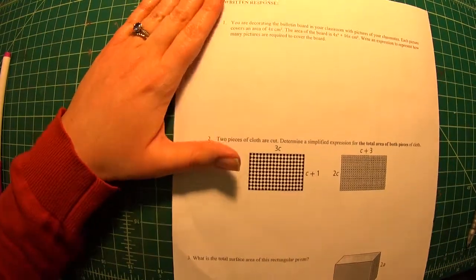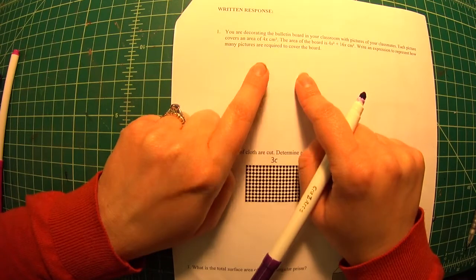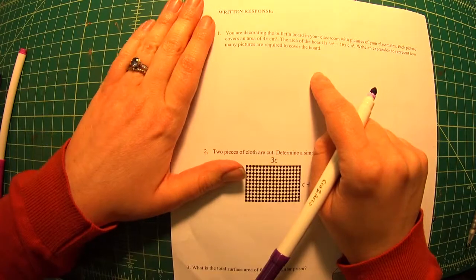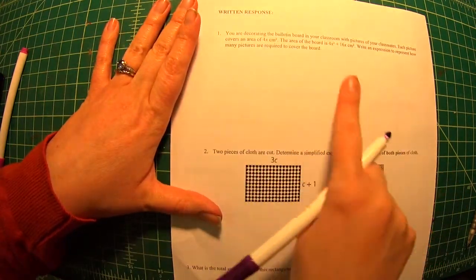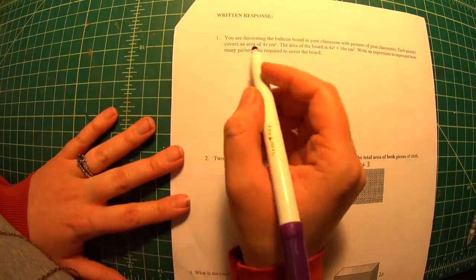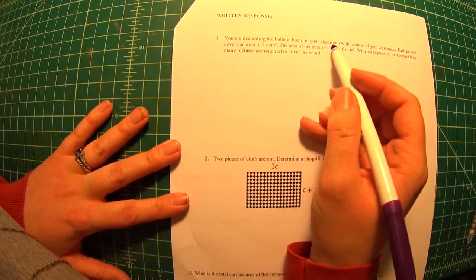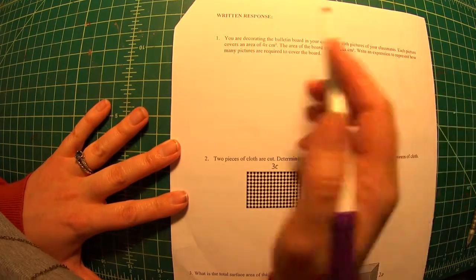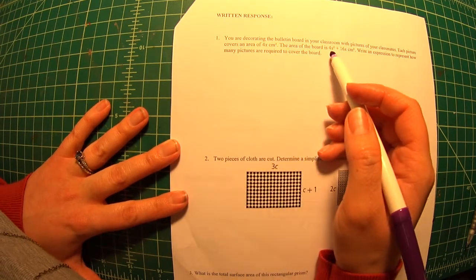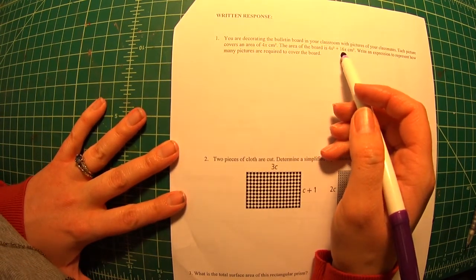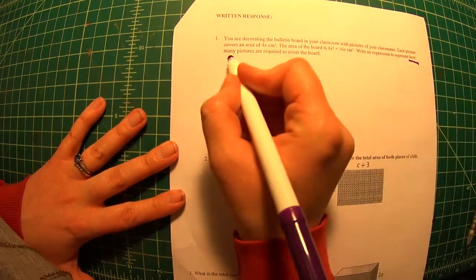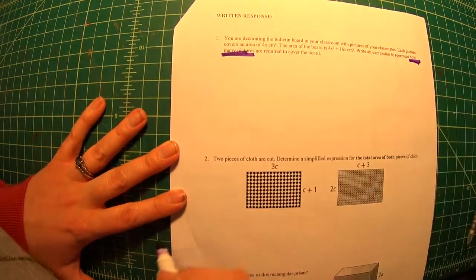Okay, written response now. This exact question with these exact numbers is in one of my previous videos. So if you had watched, this would have basically been a freebie for you. But I'll go through it again real quick. So you're decorating a bulletin board in your classroom with pictures of your classmates. Each picture covers an area of 4x centimeters squared. The area of the board is 4x squared plus 16x centimeters squared. Write an expression to represent how many pictures are required to cover the board.